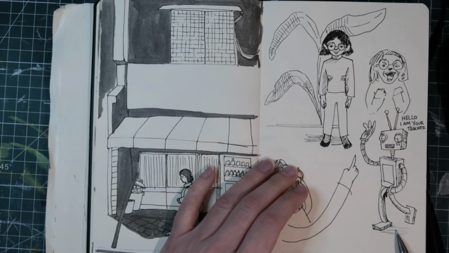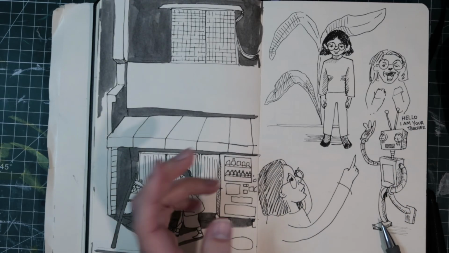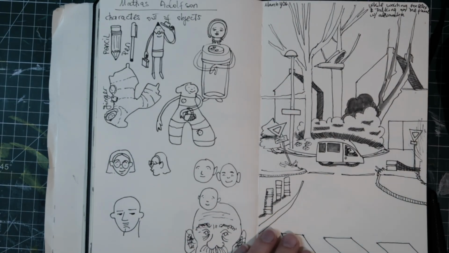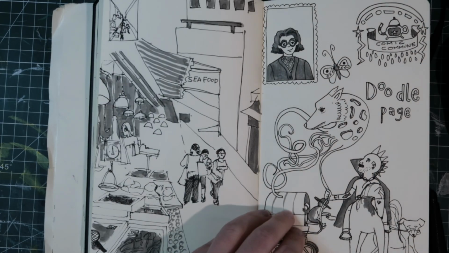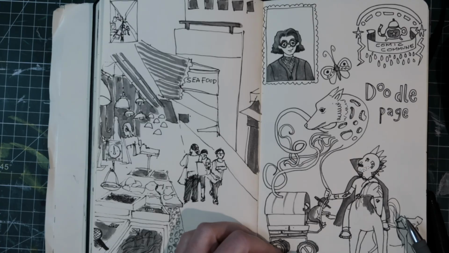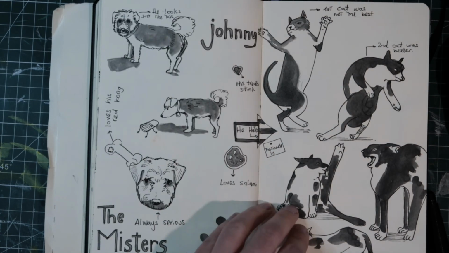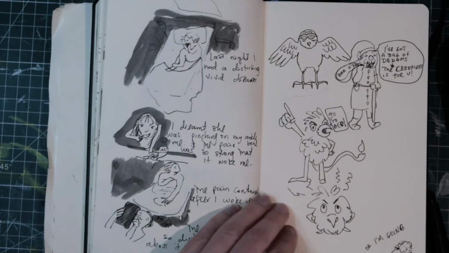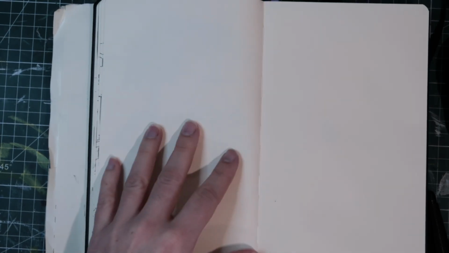So what would a robot look like as a teacher? So that's what I did, a robot as a teacher. Another one could be, what would a punk look like on a little pony with a balloon? So I drew that.